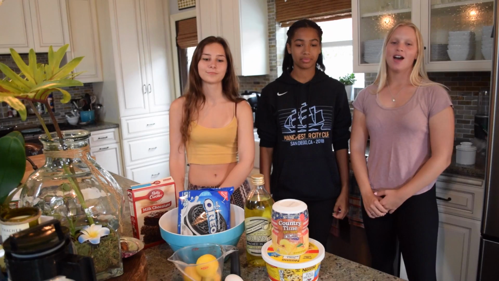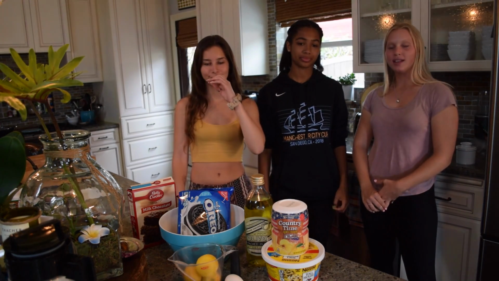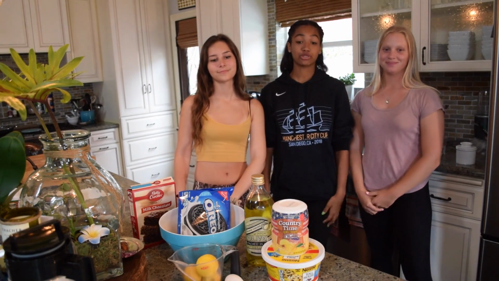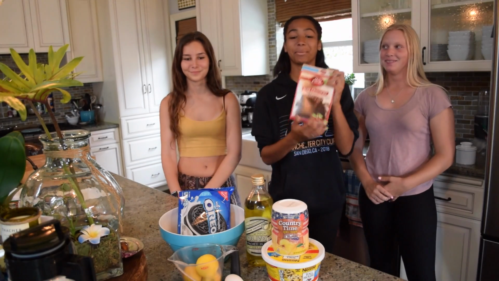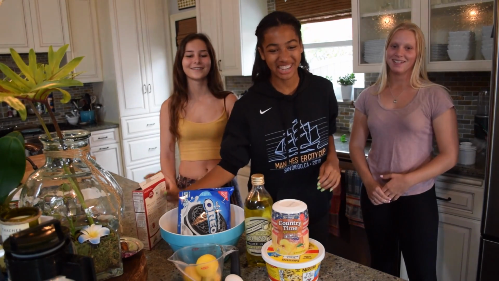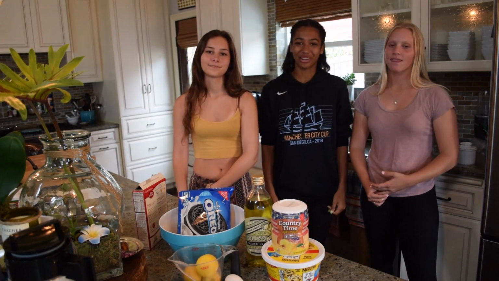snacks using chemistry. Our snacks for today are some brownies with a twist and some refreshing lemonade. First, we're making the brownies. So we're pouring the mix into a bowl and adding eggs, oil, and water.